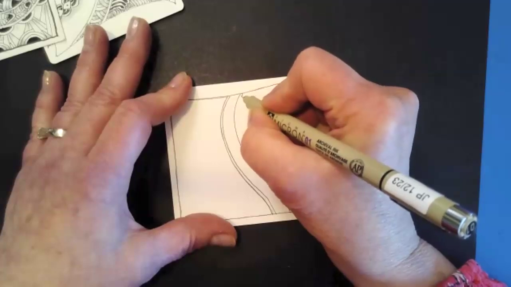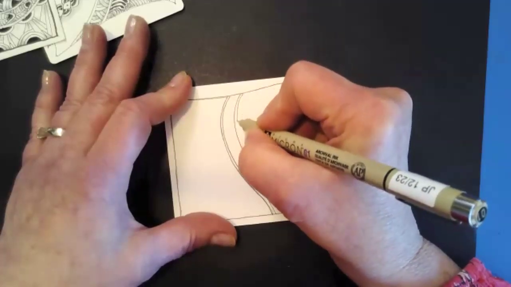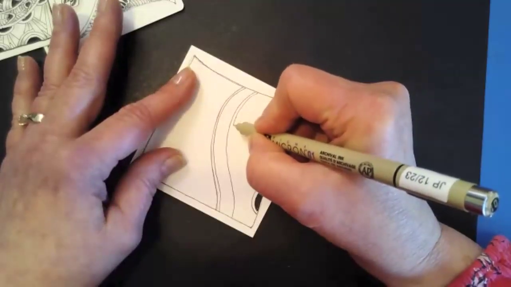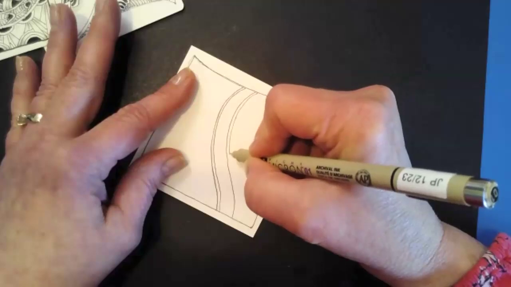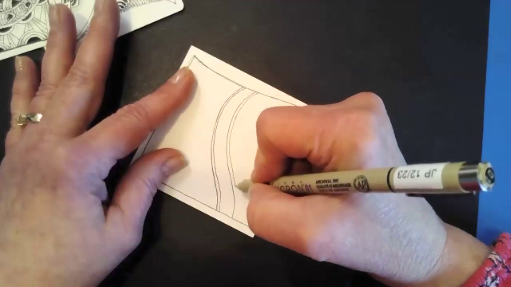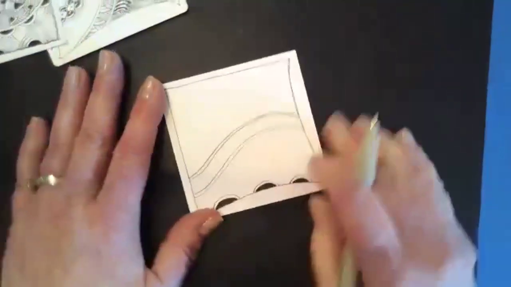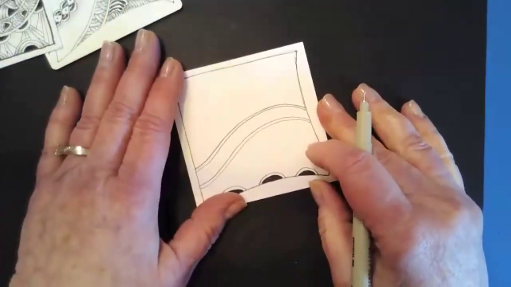I'm going to add... So that'd be a nice big border.